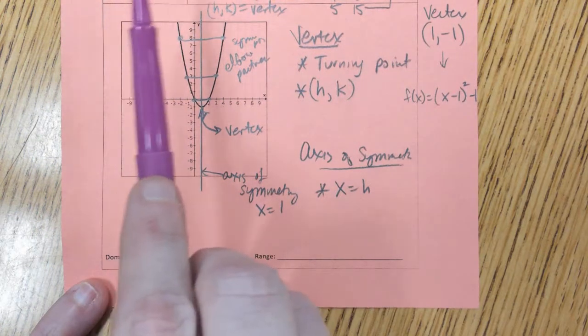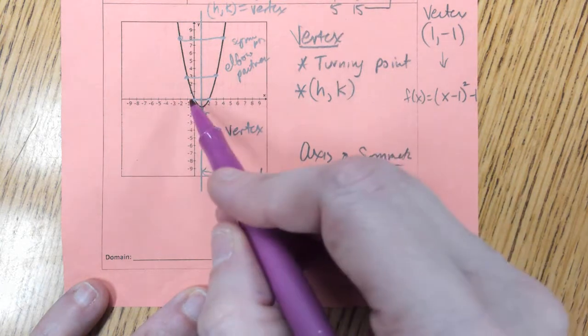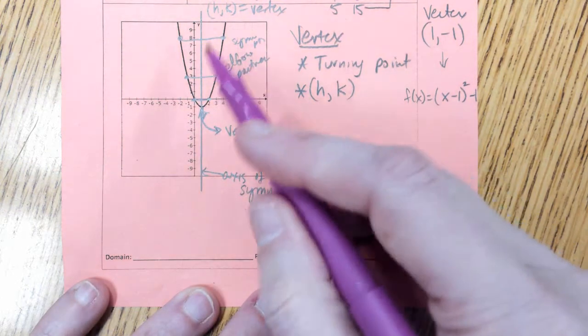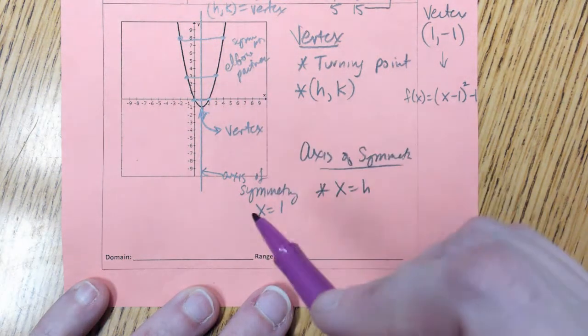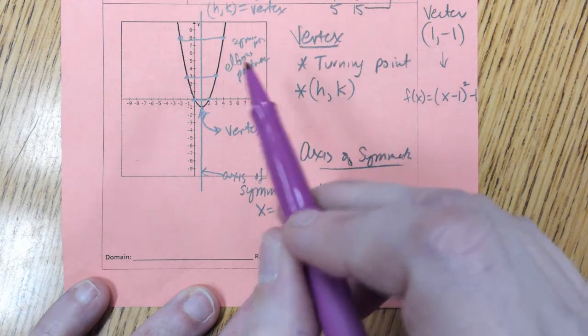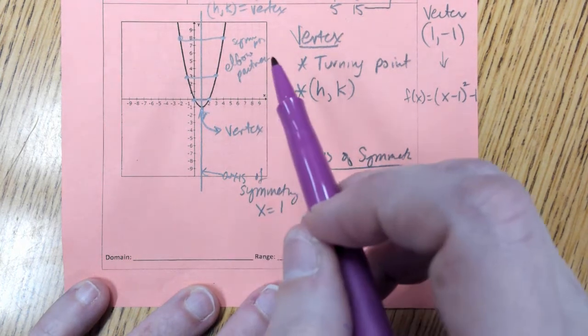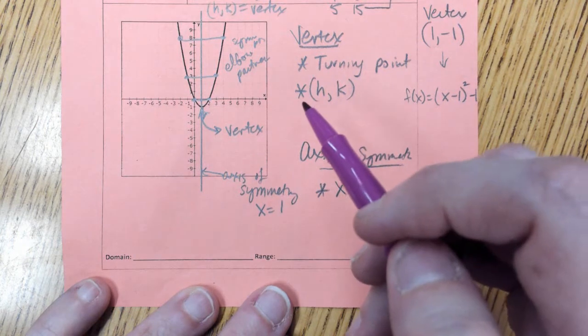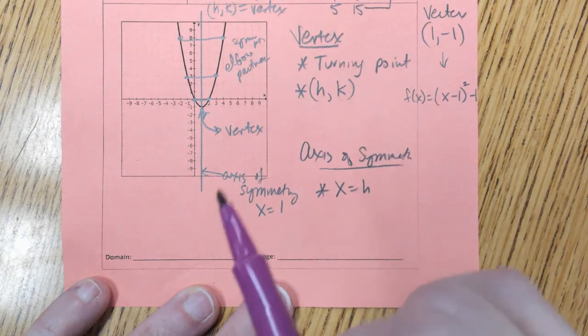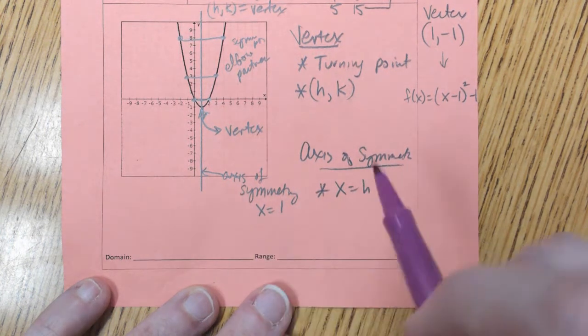And a lot of times time is our variable. Time doesn't go negative. So most of the stuff that we're going to see in real world situations happens in the first quadrant, which means positive x, positive y. That's not always the case, but we'll talk about that more when we do some more word problems. For now, let's talk about domain and range of graphs.